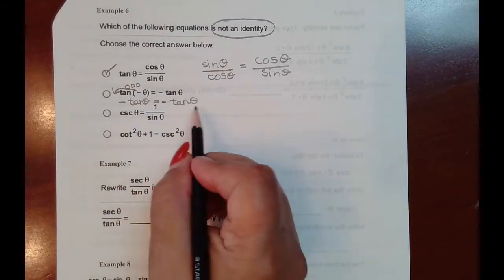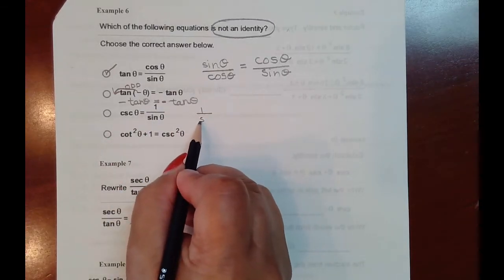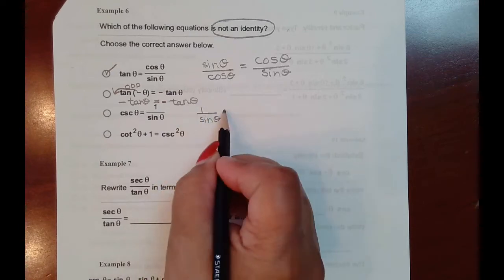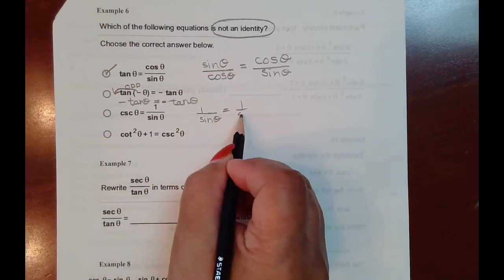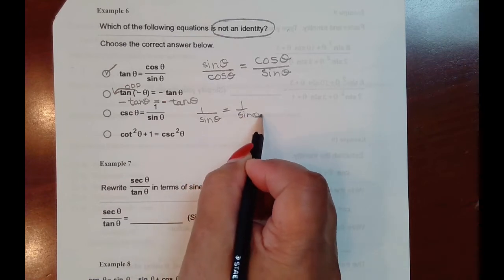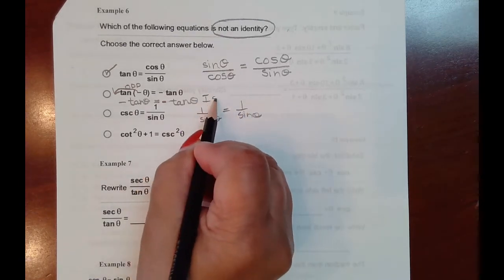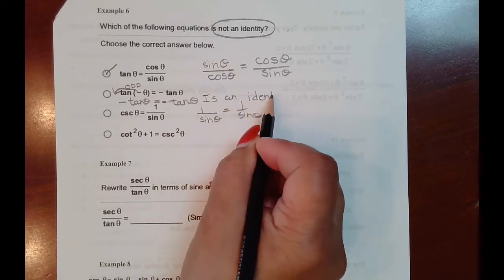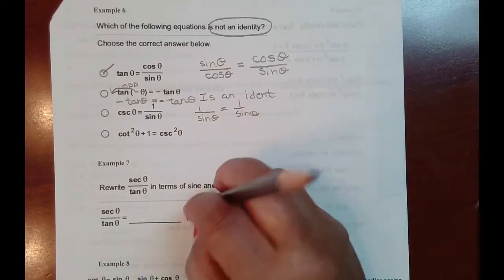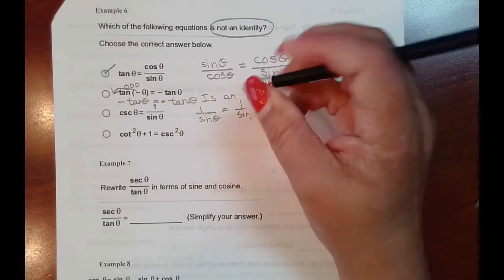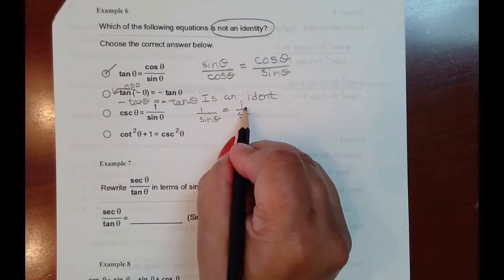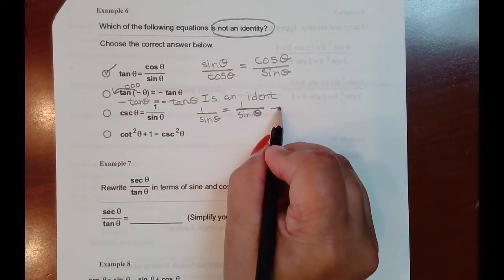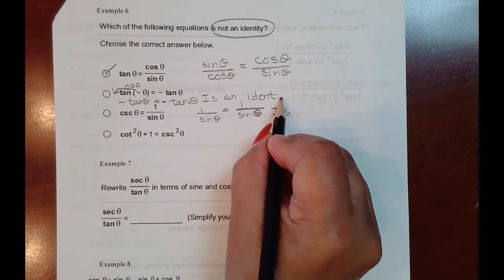Cosecant is most definitely defined in its reciprocal form as 1 over sine, and they're claiming that it's equal to 1 over sine. So that is an identity. This one is an identity as well.